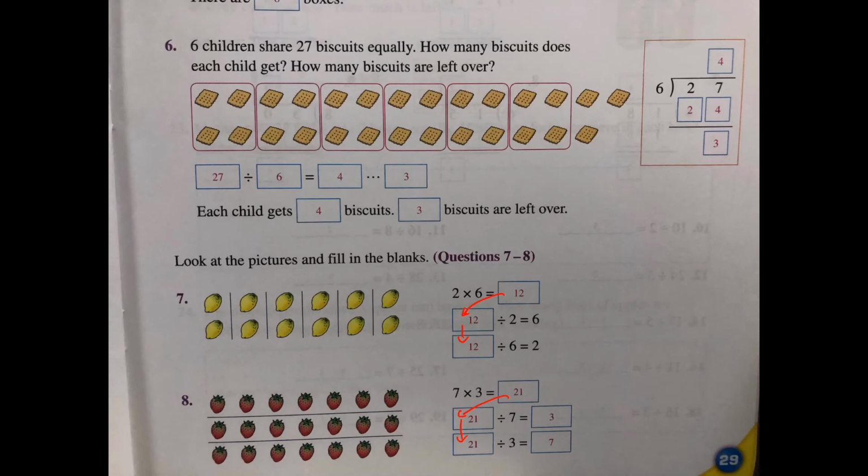And question 8. So question number 8. 7 strawberries in a row, and we have 3 rows, so 3 groups. Each group we have 7 strawberries, so we would write the multiplication equation like this: 7 times 3 equals 21. And then we put the total number of strawberries as the dividend.